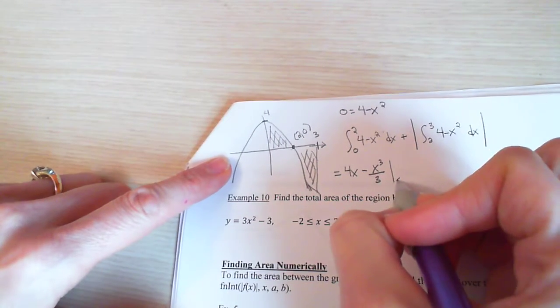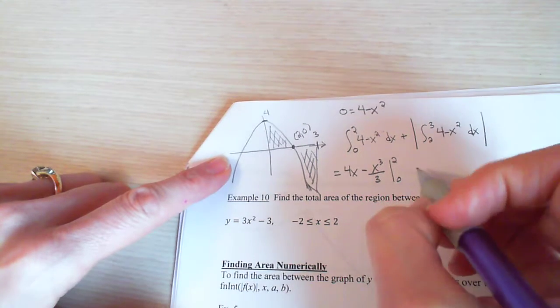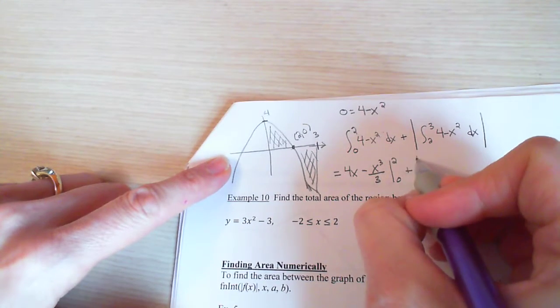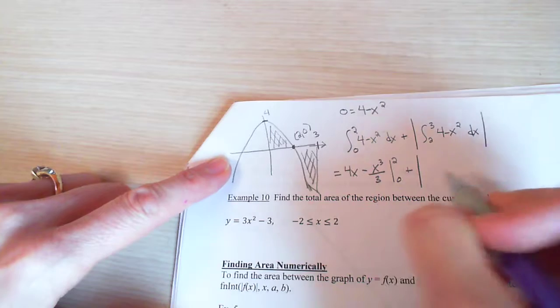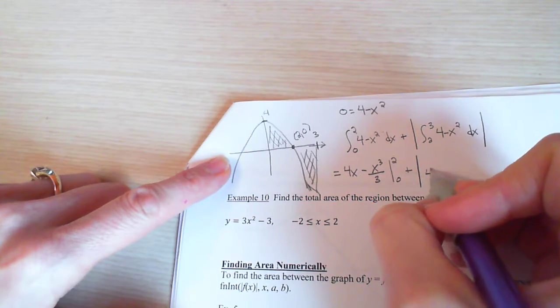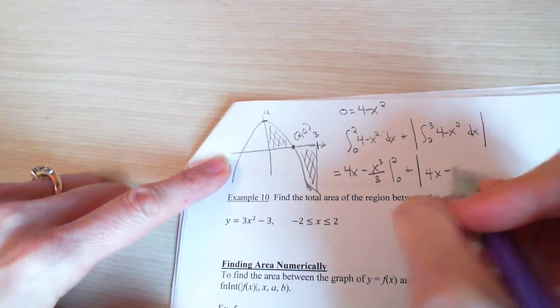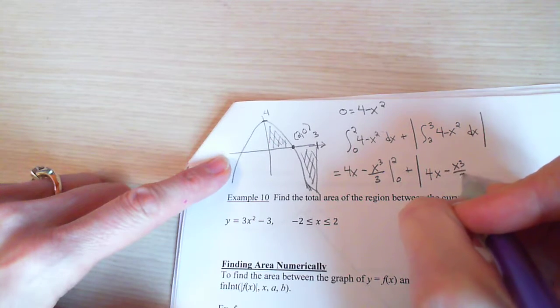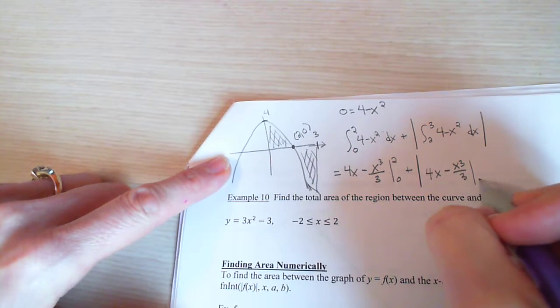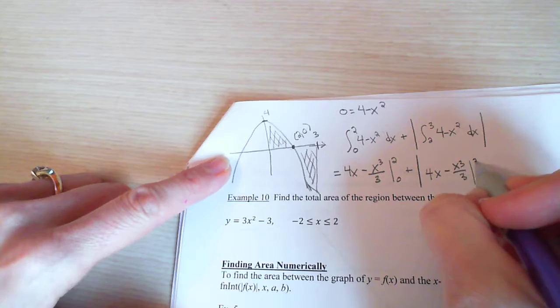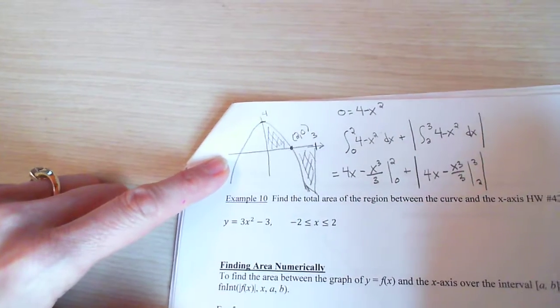In this one, we're going to evaluate between 0 and 2. And then the next integral is going to be the same, right? There's my absolute values though. So 4x minus x to the third over 3, evaluated from 2 to 3, and that's what I'm going to take the absolute value of.